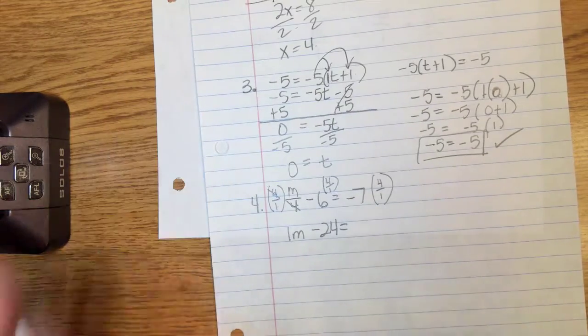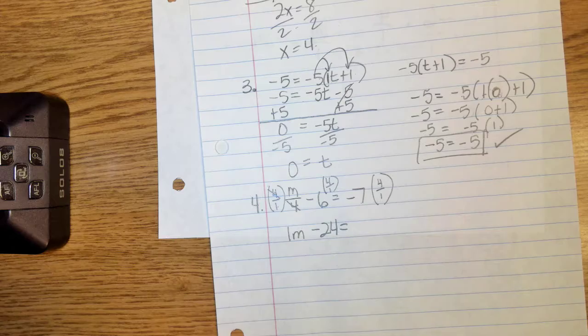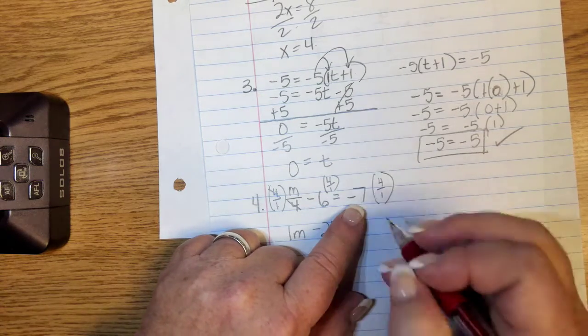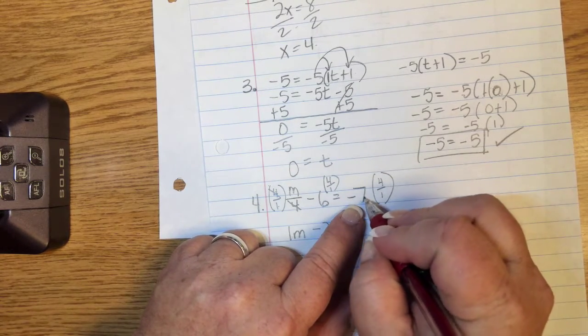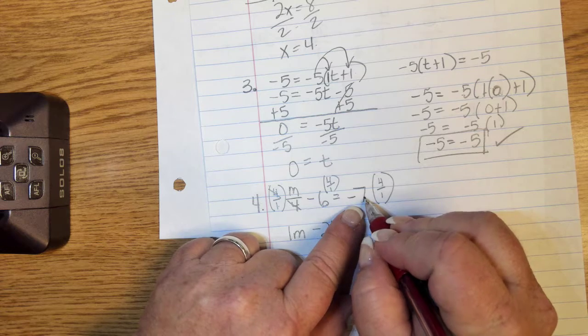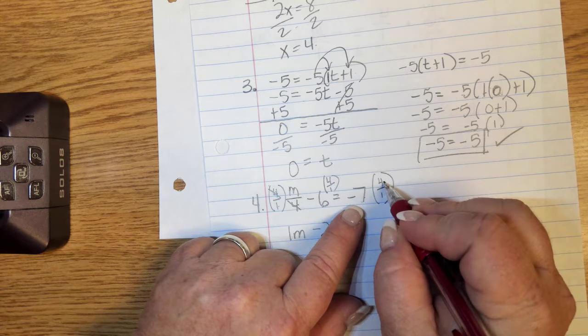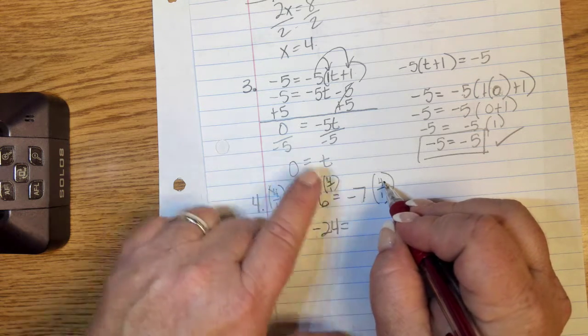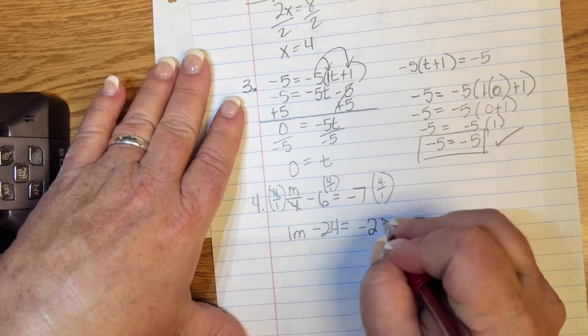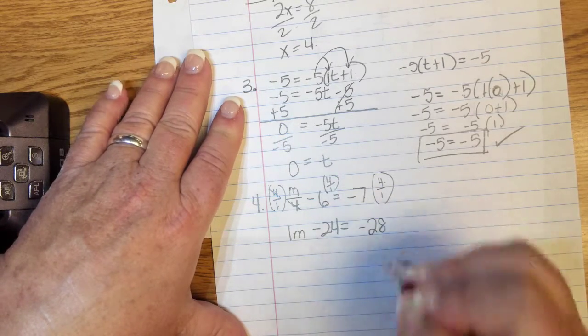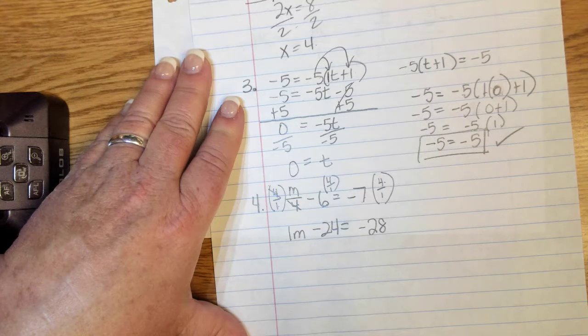Let's see if we can do this one without having to show the step. So 7 times, I'm just going to, this is the numerator, right? It's a whole number. Negative 7 times 4 is negative 28. And 1 times 1 is just going to give me 1, right? So I really don't need to write it, do I?